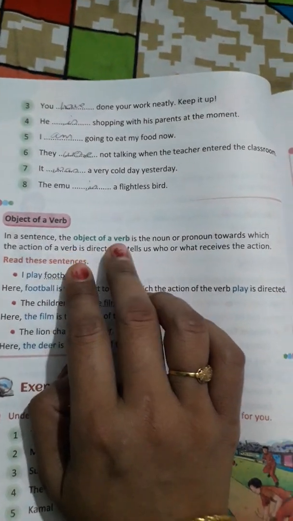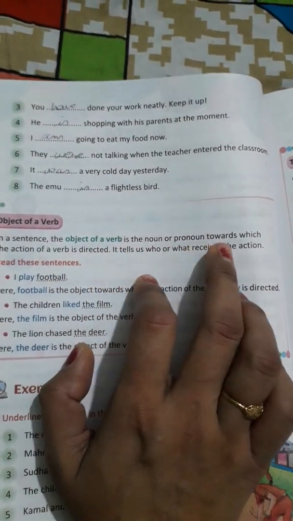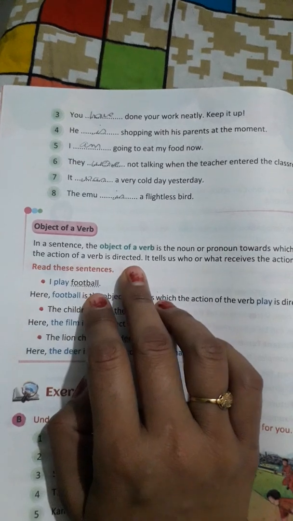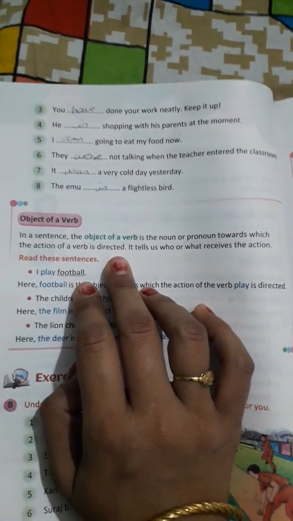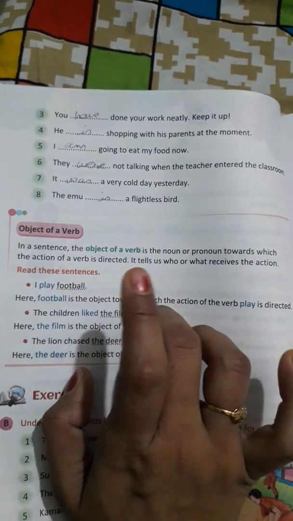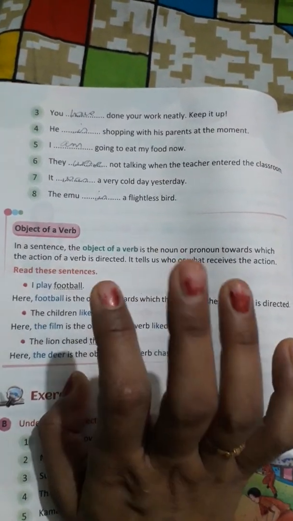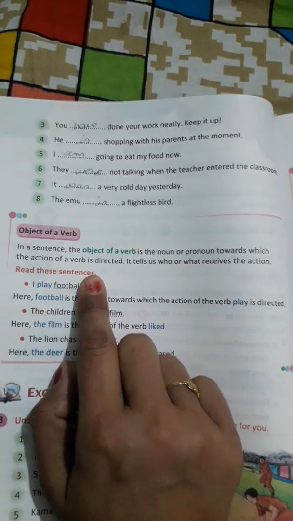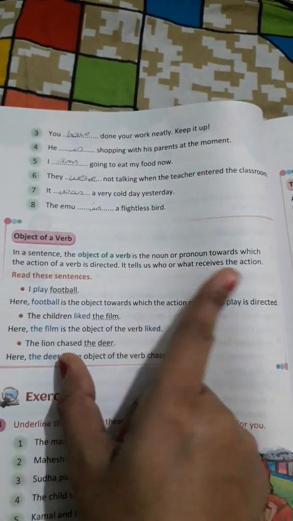Then object of a verb. In a sentence, the object of a verb is the noun or pronoun towards which the action of a verb is directed. As again in today's video also I have explained to you that the receiver of the action is known as the object. Okay, the receiver of the action. Clear? It tells us who or what receives the action.